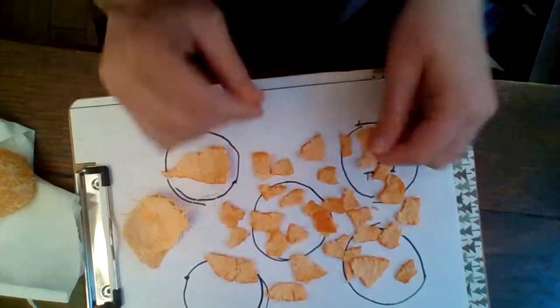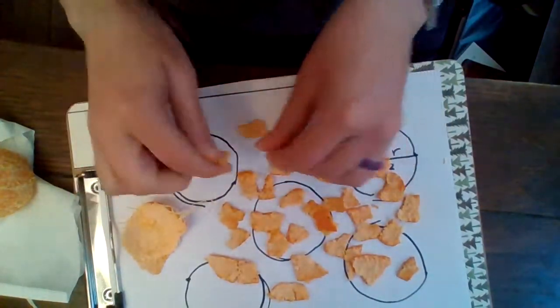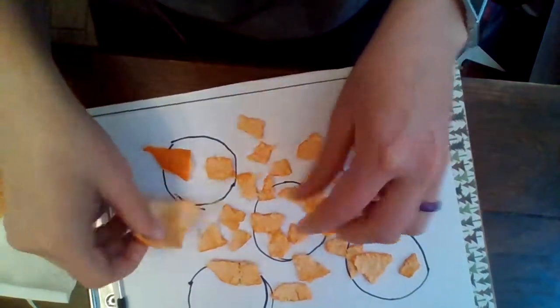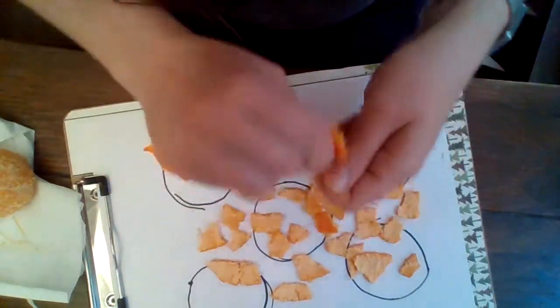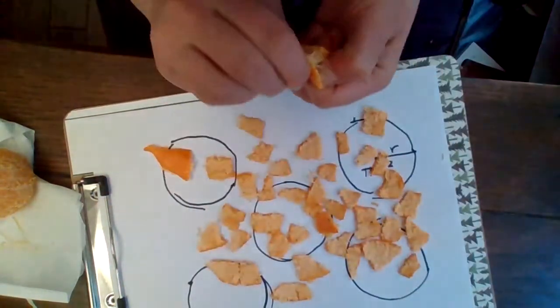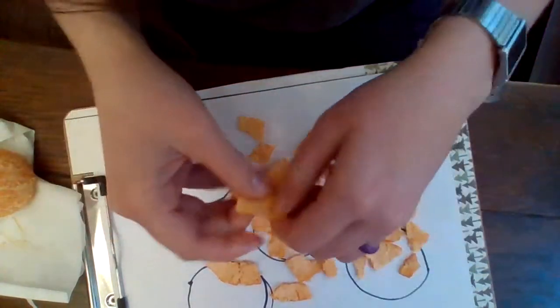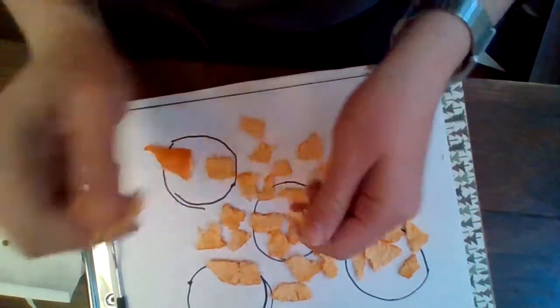And then if you are doing this, once you've got yours in small enough pieces, we're going to start trying to fill up the circles. And remember, we don't want any of these pieces to be rounded or curved up in any way, because that will throw off our calculations.